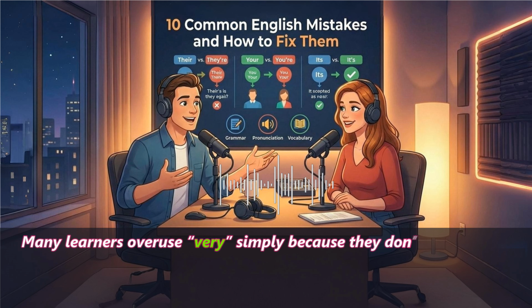Mistake number 10, ending sentences with prepositions unnecessarily, like where are you at? Instead, say where are you? Ending with at is casual but can be perceived as lazy English in professional or academic conversations.